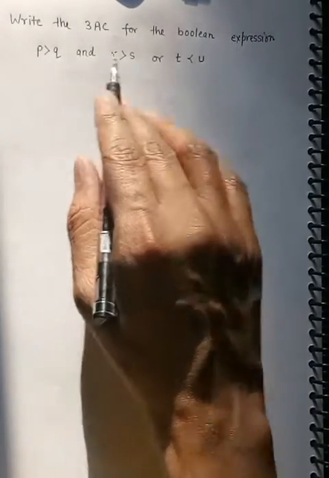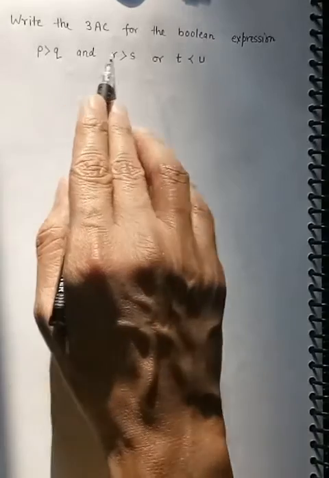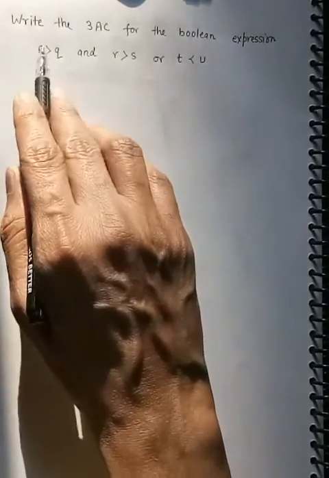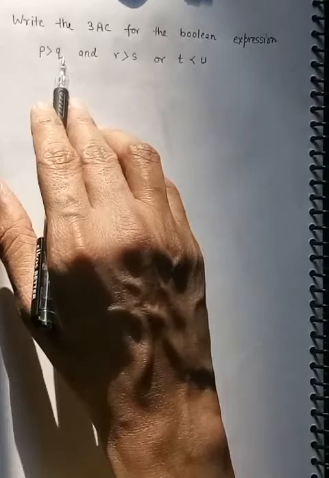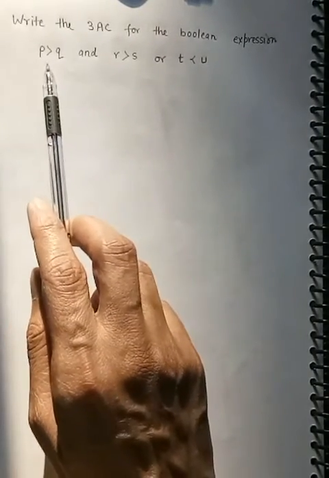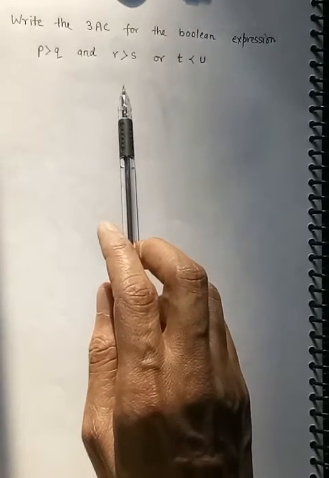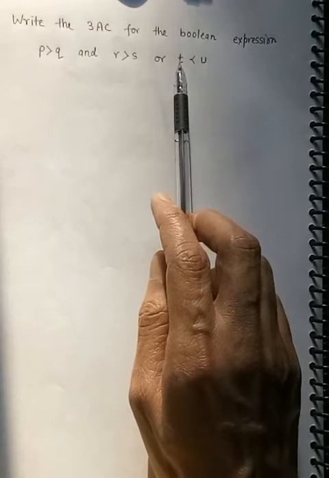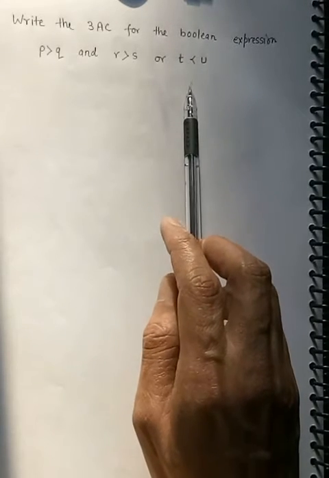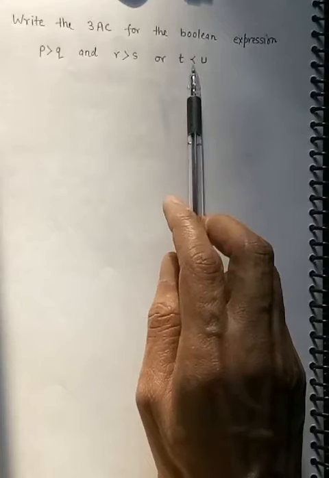If I ask what result this Boolean expression gives, it depends upon the values of p, q, r, s, t and u. Suppose this condition is true, then we can say that the result of this statement is 1, otherwise 0. Same here, r greater than s: if the condition is true then the result is 1, otherwise 0. And if t less than u, if the condition is true then the result is 1, otherwise 0.